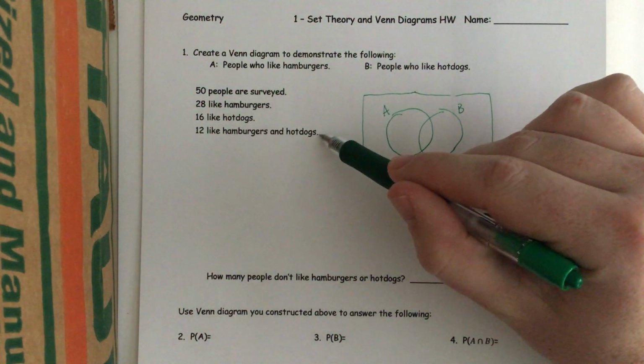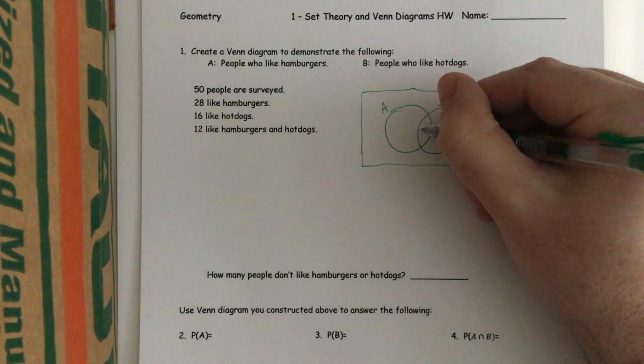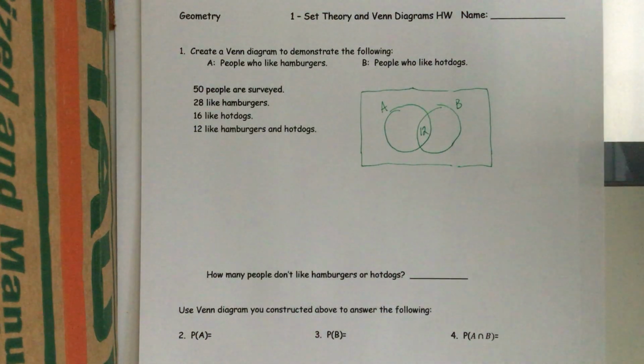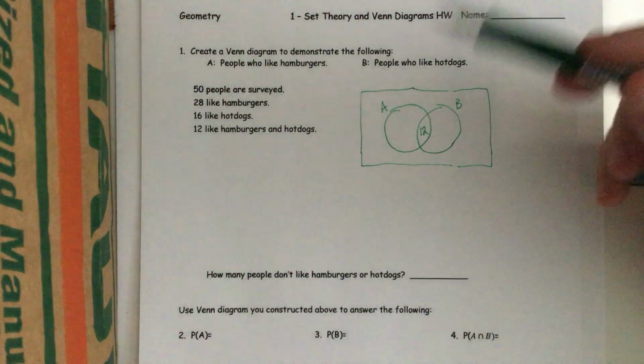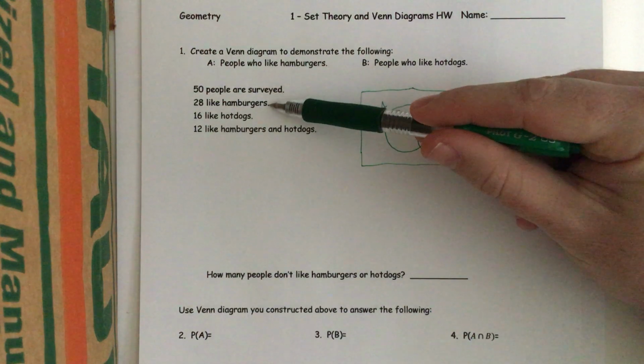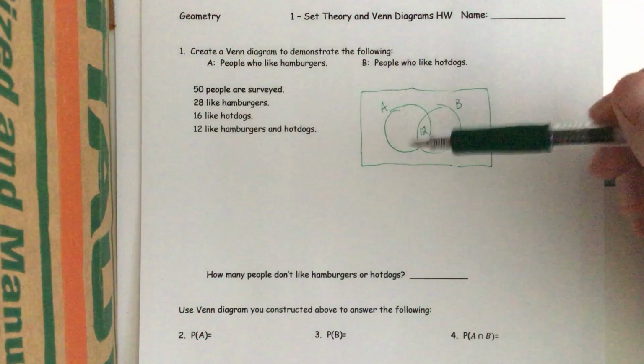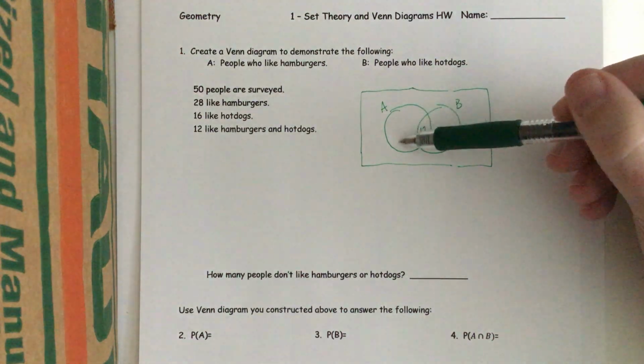This first thing, even though I said this is going to be the tricky part, is also the easiest thing to label in the diagram. We have 12 people in the middle here that like hamburgers and hot dogs. Okay, so now let's go to how many people just like hamburgers. We have 28 who like hamburgers, but 12 of those people also like hot dogs. We only want to write the people right here that only like hamburgers.